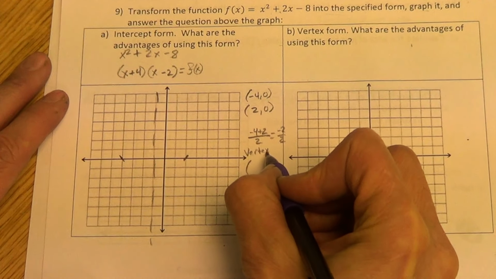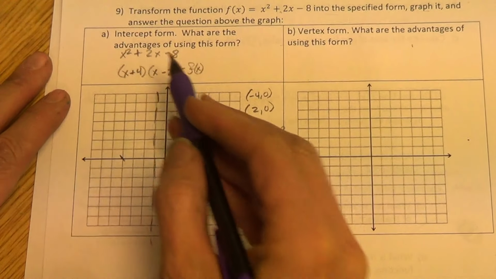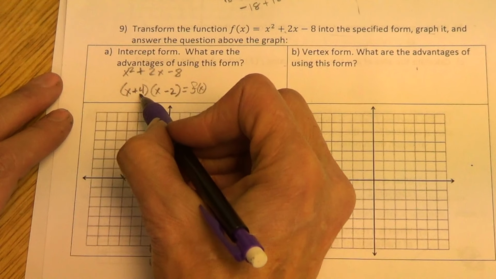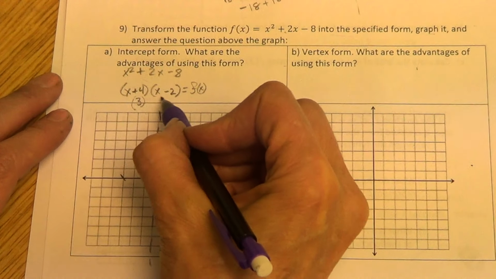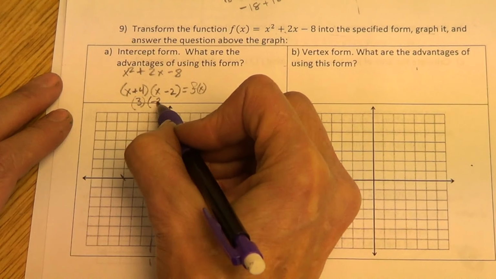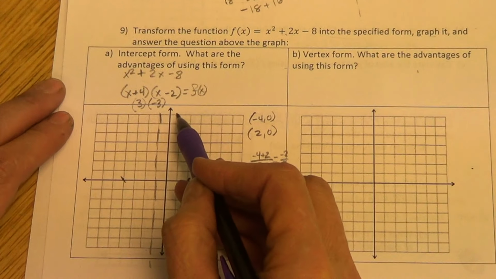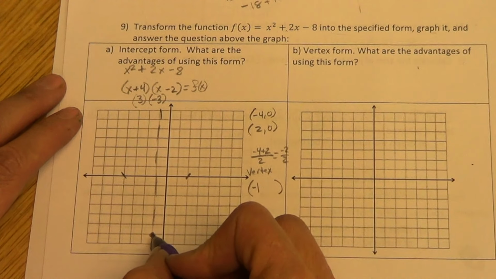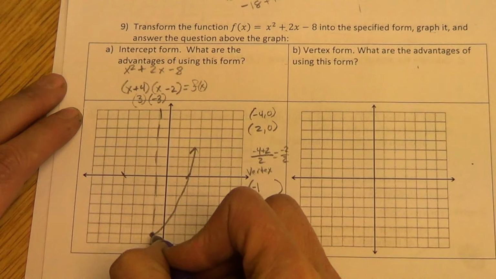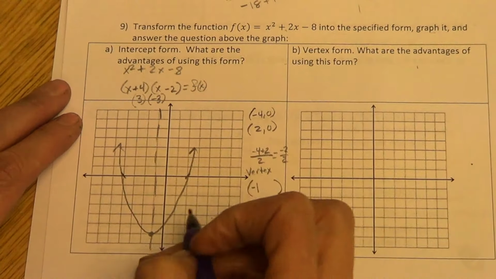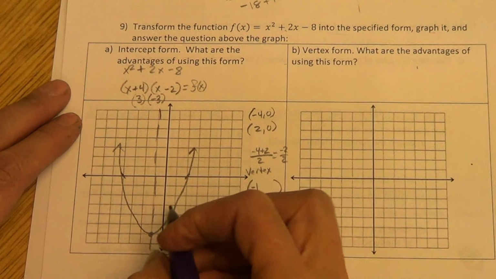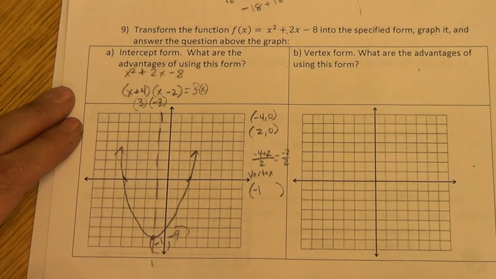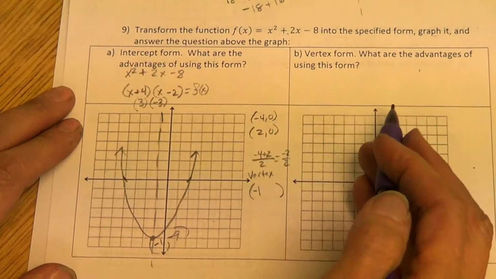Okay? Now, in order to find the y value in the vertex, we take this negative 1 and we plug it back into the equation. I would plug it into probably my factored form. So negative 1 plus 4 is 3. Negative 1 minus 2 is negative 3. They usually are always opposites. So 3 times negative 3 would be negative 9. Okay, assuming that that's at negative 9. I didn't count it, I'm trying to watch my film time. Okay, now the question is, what are the advantages of using this form?